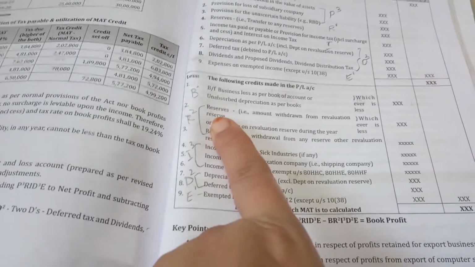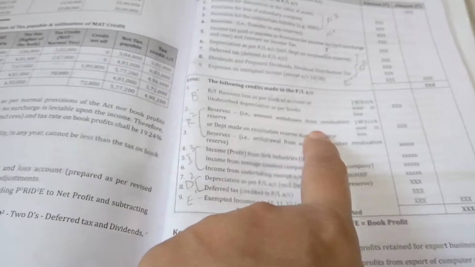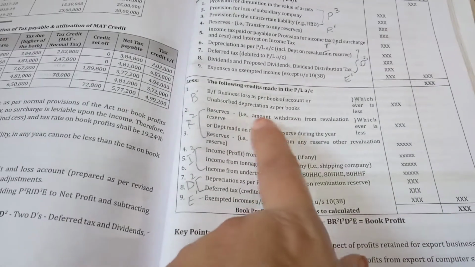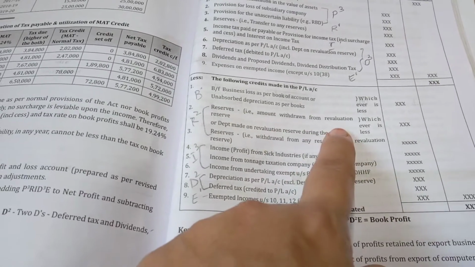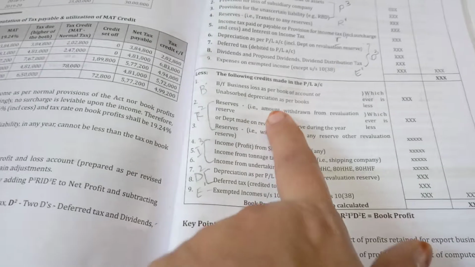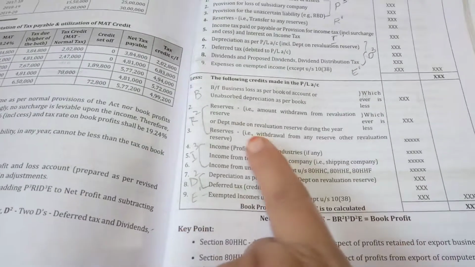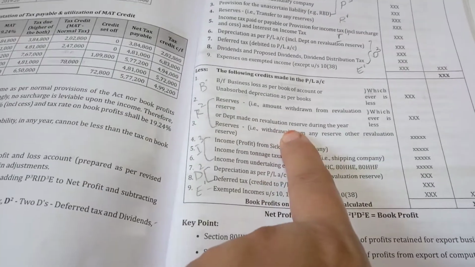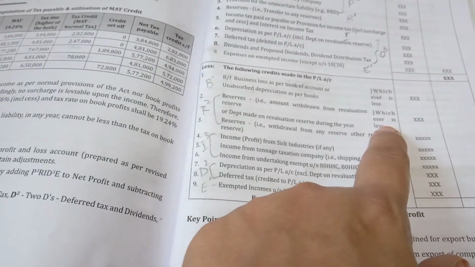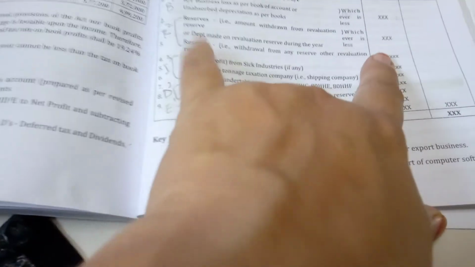Next is reserves, that is amount withdrawn from revaluation of reserves, or depreciation made on revaluation of reserves during the year, whichever is less, you're going to add here.